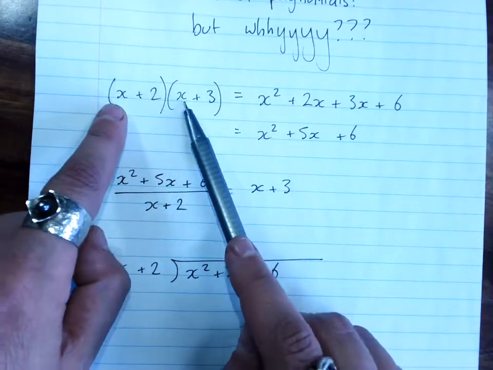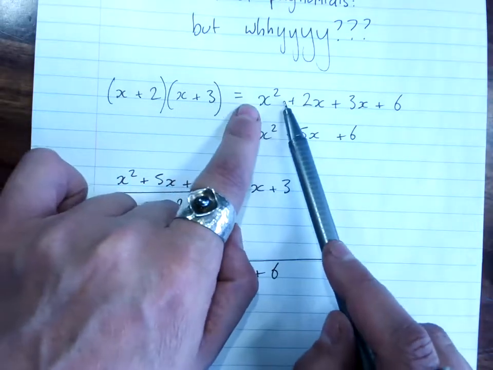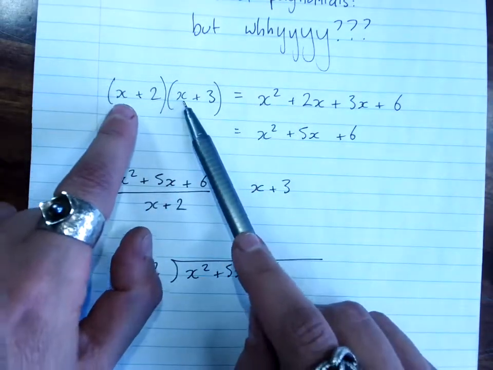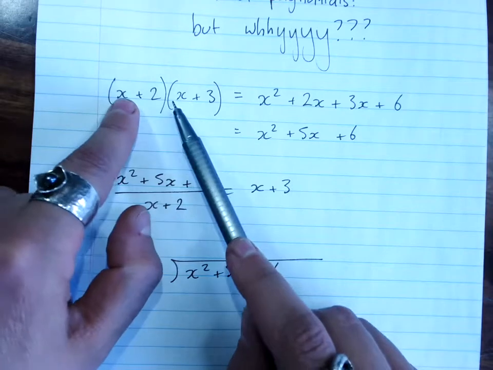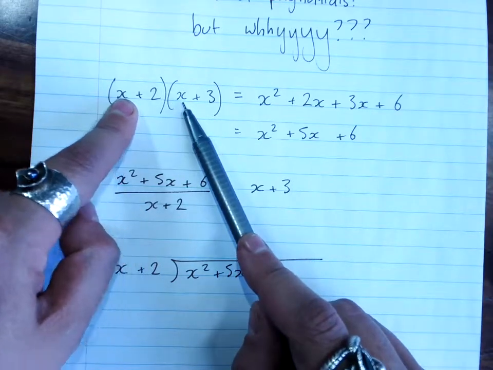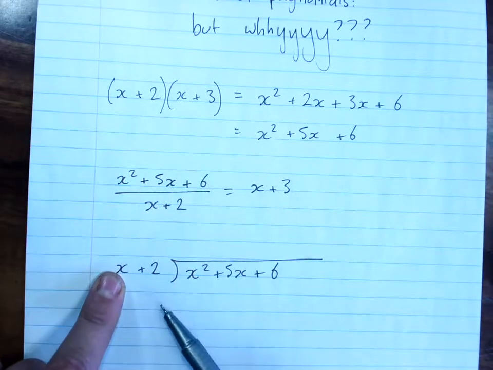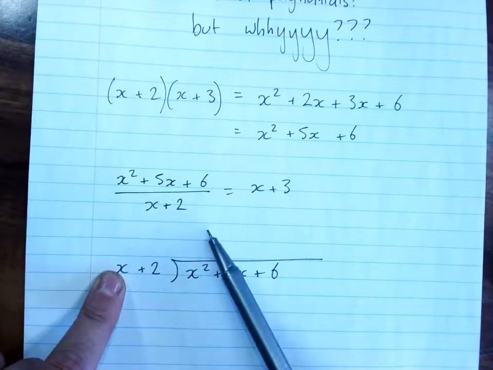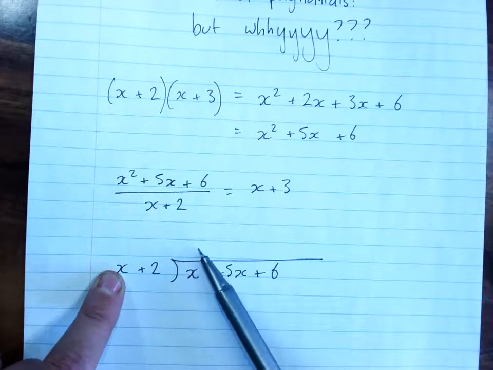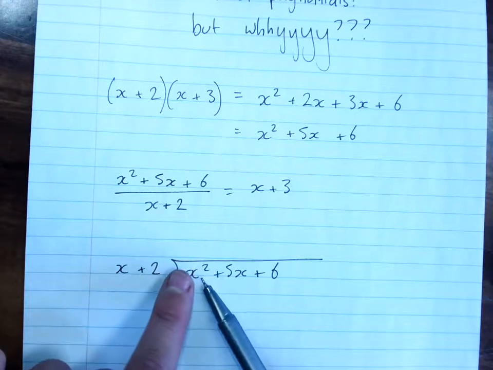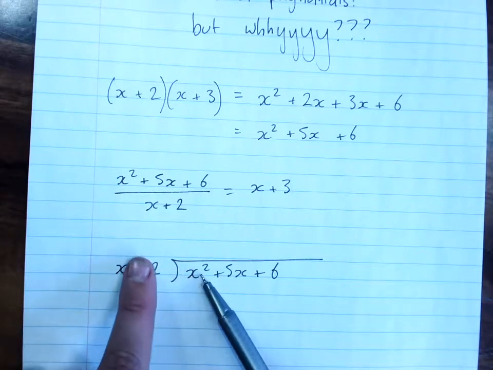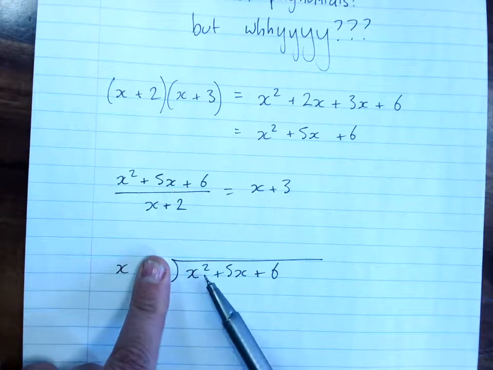We know that this first term in the polynomial came from the 2 first terms here, x and x. So that first term in my divisor and the first term in my quotient must multiply to give me this x squared. I don't need this plus 2 at all.